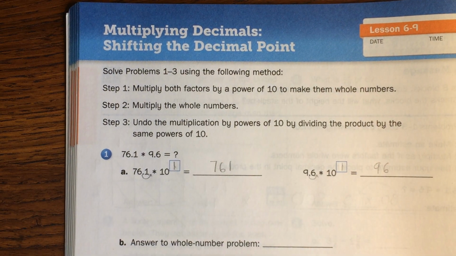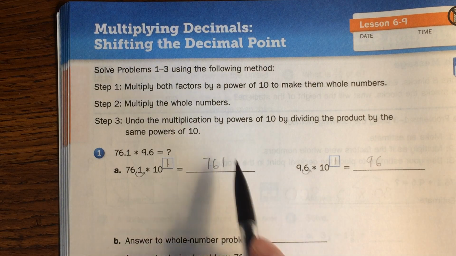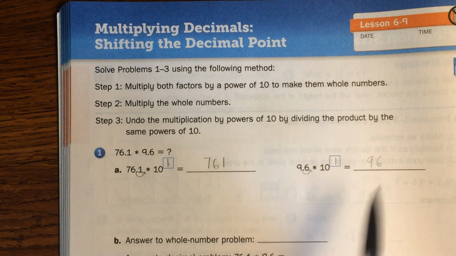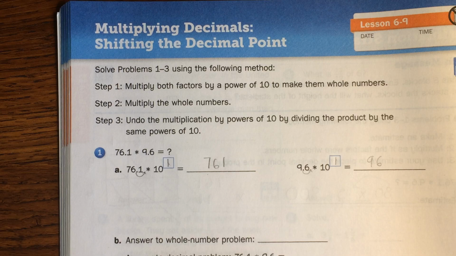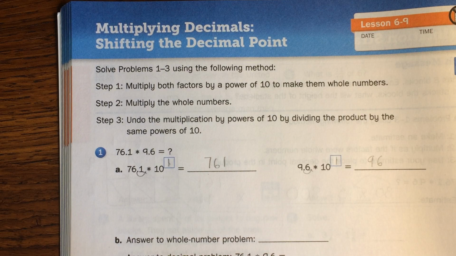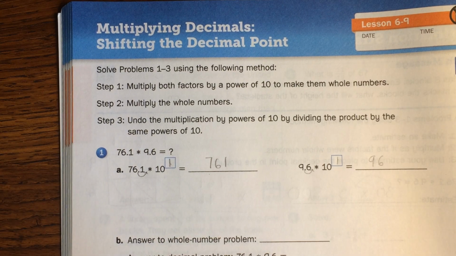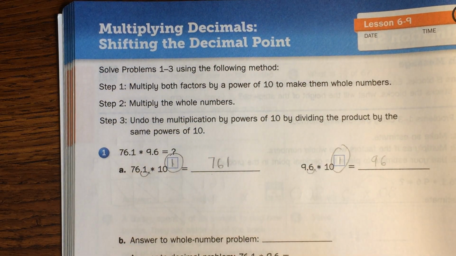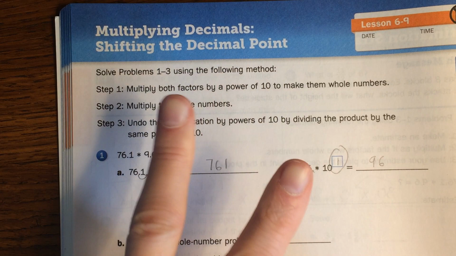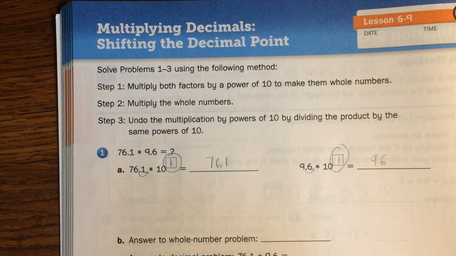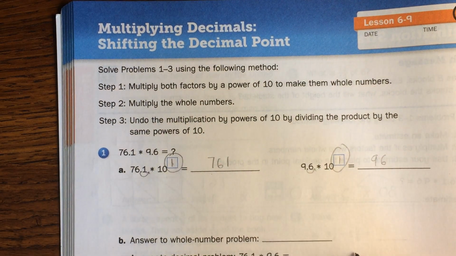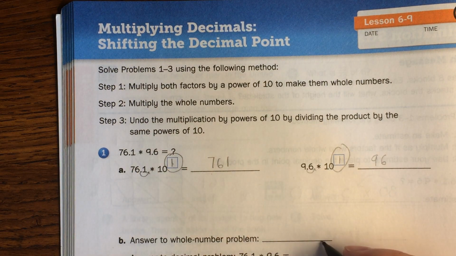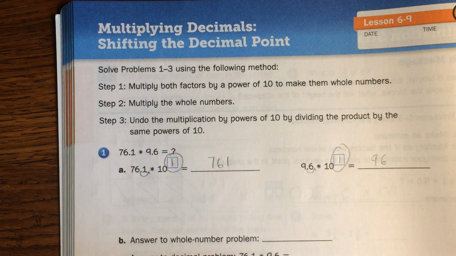So what you guys will need to do, where I'm going to leave you off, you'll need to do 761 times 96 using lattice or traditional. You're going to get yourself a pretty huge answer. And then the third step, that complicated step, look at your exponents, 1 and 1. We moved a total of 2 spots to the right. So at the very end, you need to move 2 spots back to the left. So take your whole number answer, move that decimal point back 2 places.